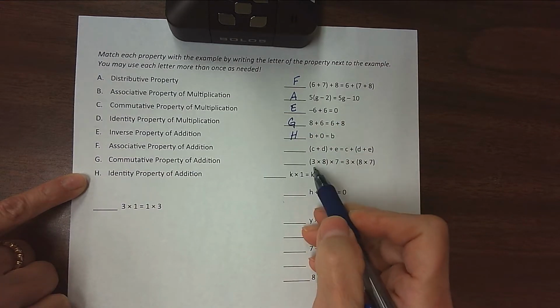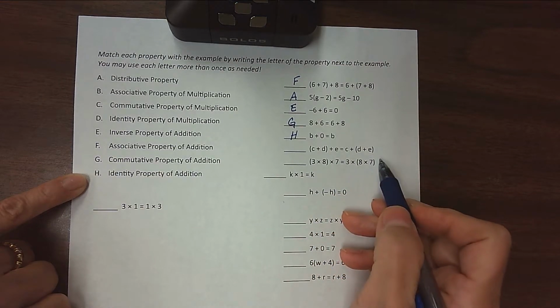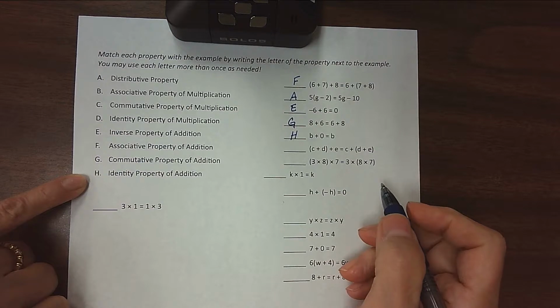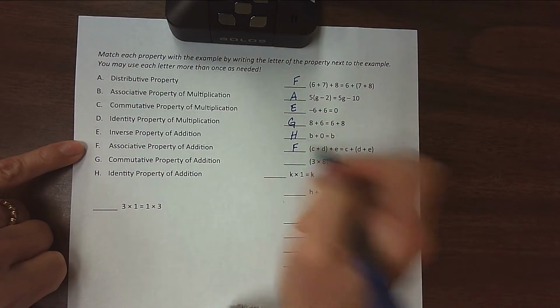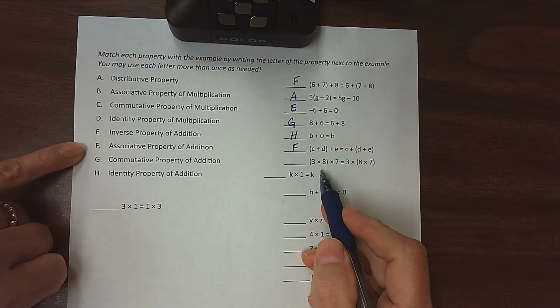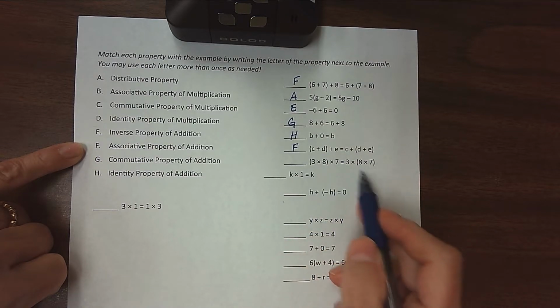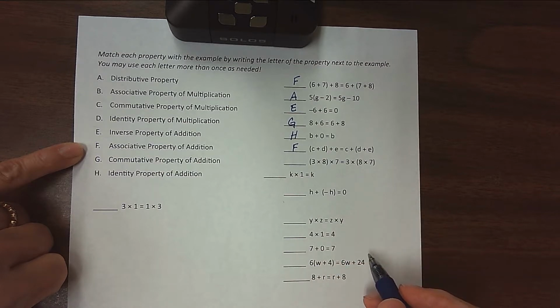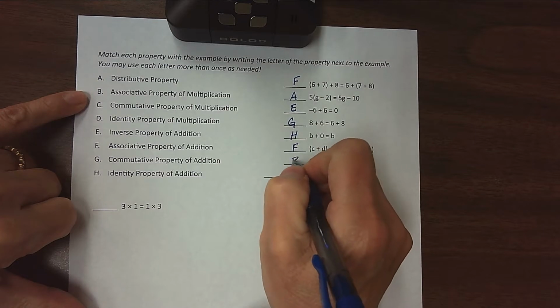The grouping C plus D plus E equals C plus the grouping D plus E. So that's a grouping and it's addition, so we've got the associative property of addition here, which is F again. We've got 3 times 8 in a group times 7 equals 3 times 8 times 7 in a group. And so that's a grouping, that's associative, and this time it's for multiplication, so that's B.